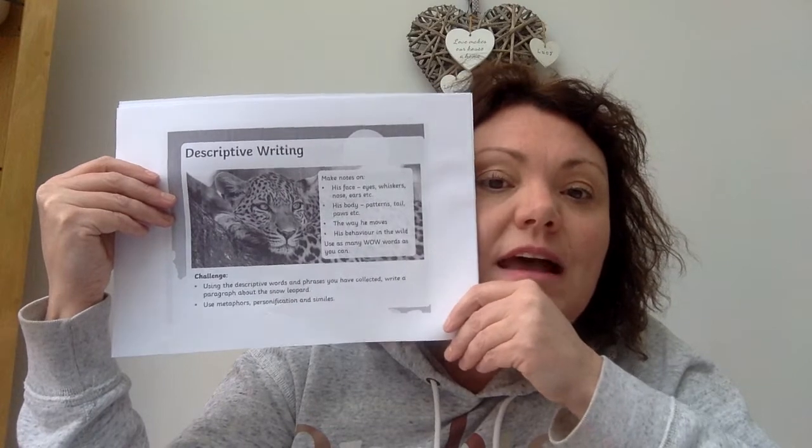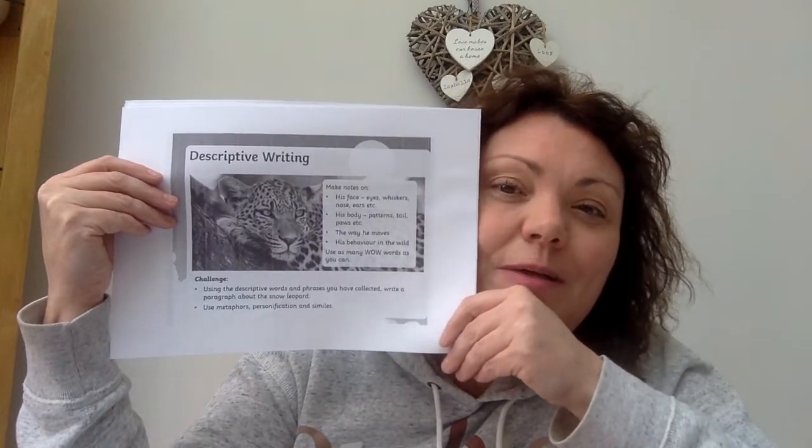And then you've got a challenge. Using the words that you've used from those questions and some phrases you have collected, write a paragraph about the snow leopard. So not only what he looks like, but the way that he moves. So think about that really carefully.